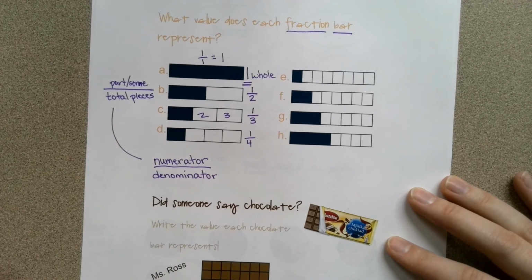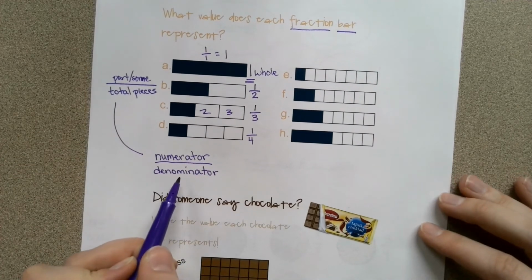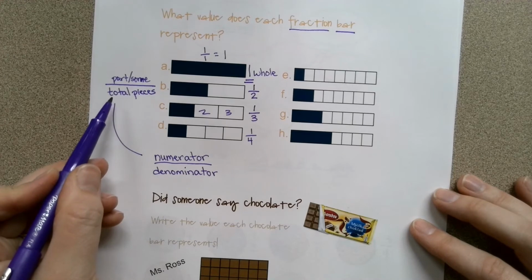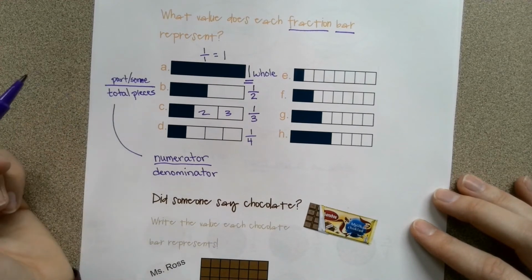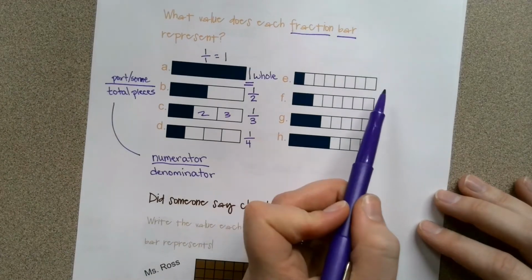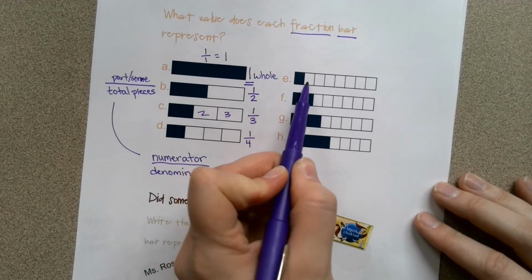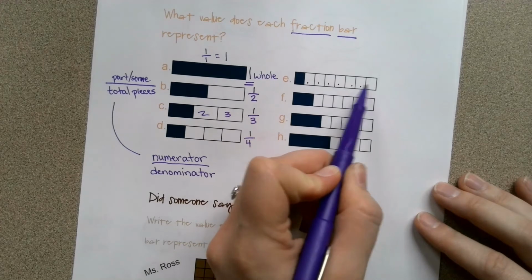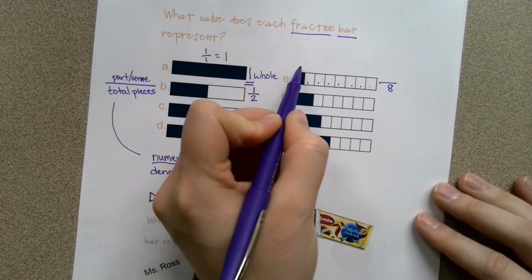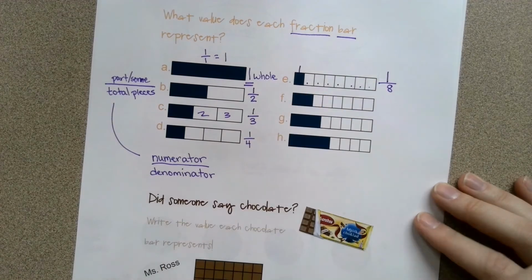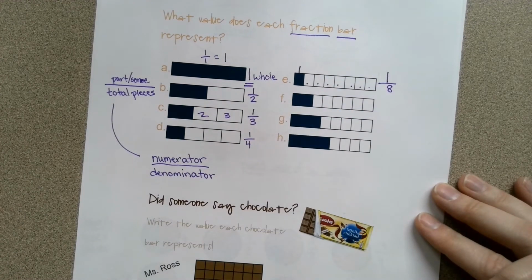These are connected. So when we're filling in the denominator, we're trying to figure out how many total pieces or parts are there. The numerator is just representing some of them. So for E, the total number would be 1, 2, 3, 4, 5, 6, 7, 8. 8 total pieces, and there is only 1 that is shaded in. So that fraction would be 1/8.